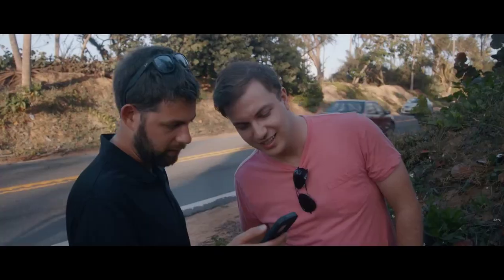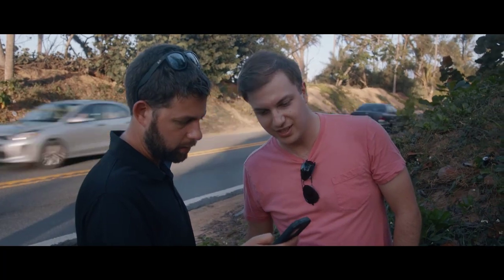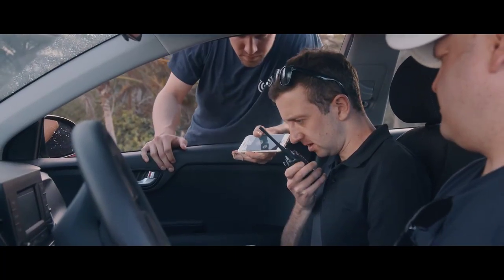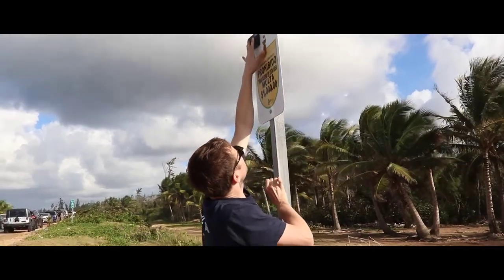We're going to be going up this road to deploy mama ducks every 500 meters. We're going to test to see if we send a message that it will be able to make it all the way back to the papa duck.